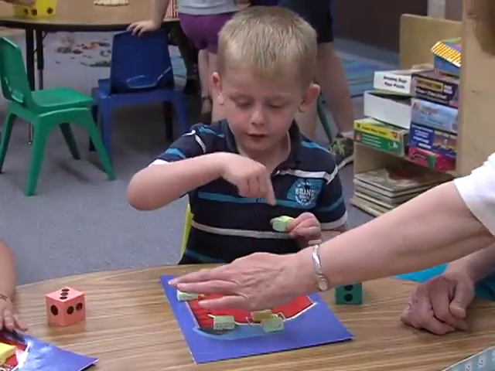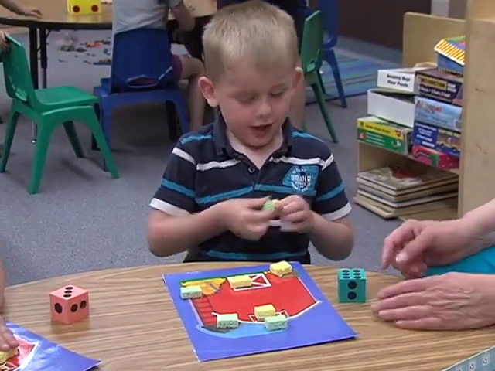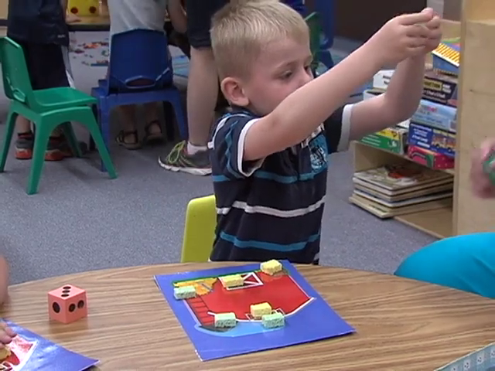I think it's really important for teachers to understand that these kind of interactive games that we can play with children have been shown in research to be very important to children's learning, and there are some important reasons why.